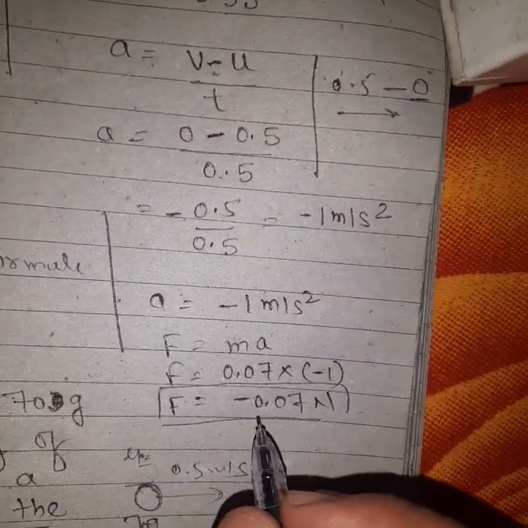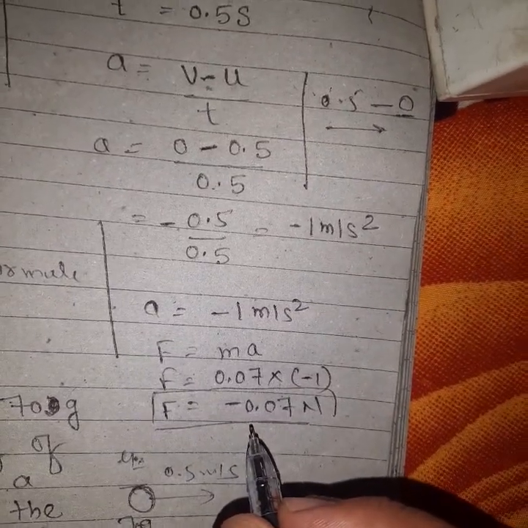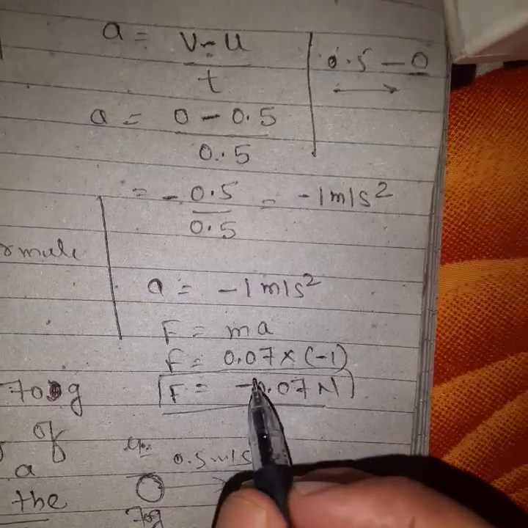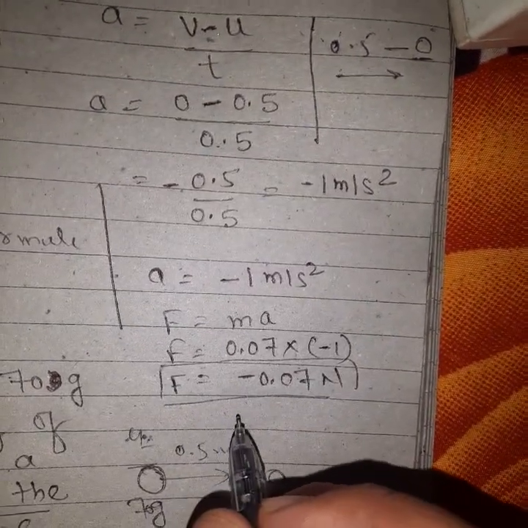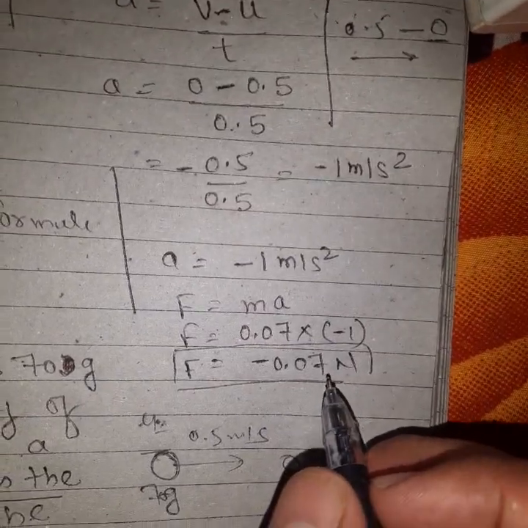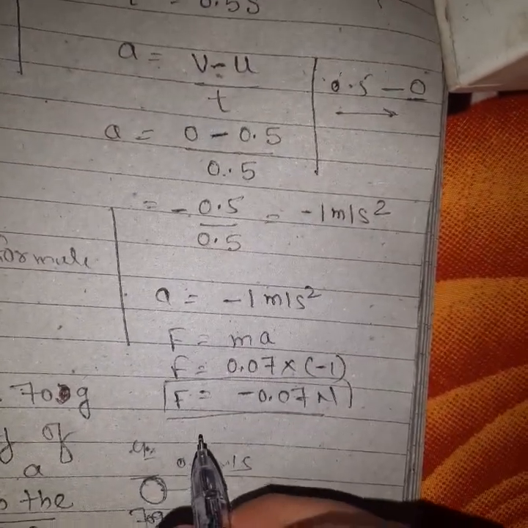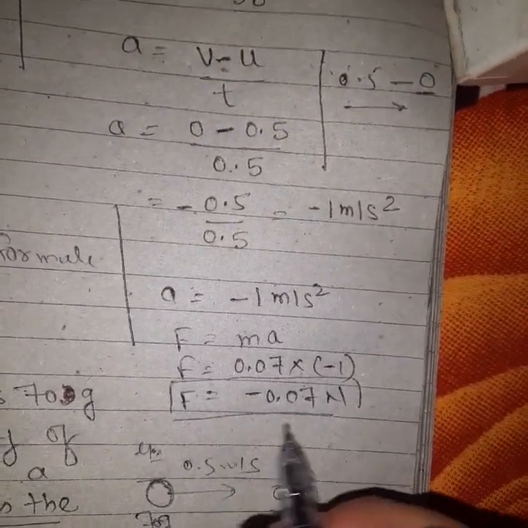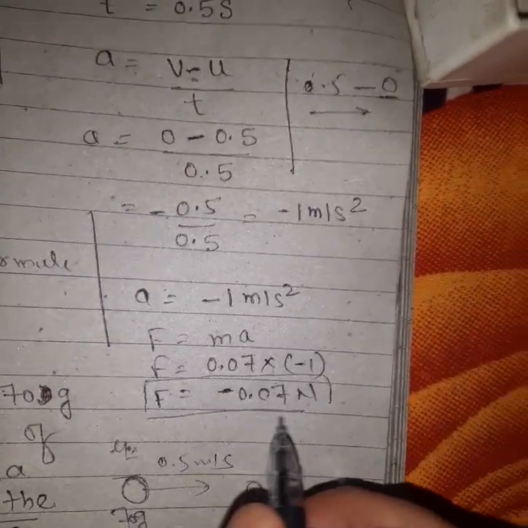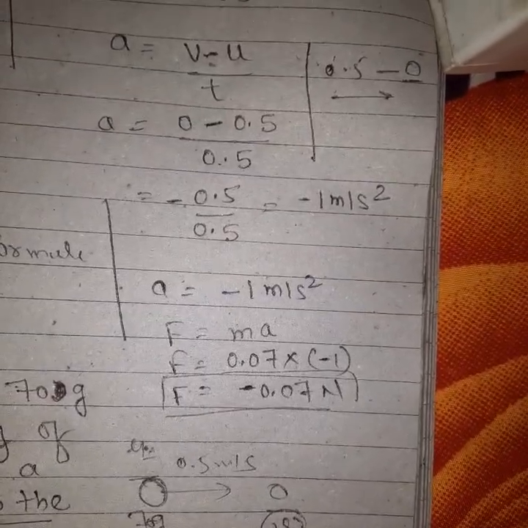This is the result we get after solving: F is equal to -0.07 Newton. This negative sign shows that the force is retarding, meaning the force acts in a decreasing manner. Okay? So this negative sign represents retarding force. Okay students, next question.